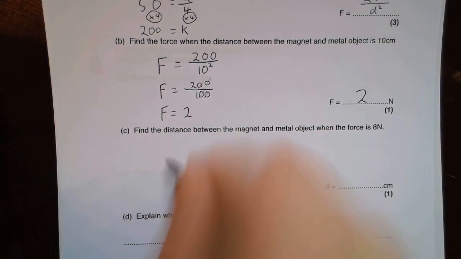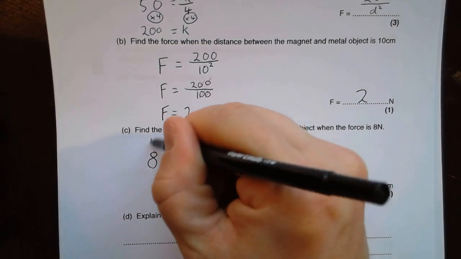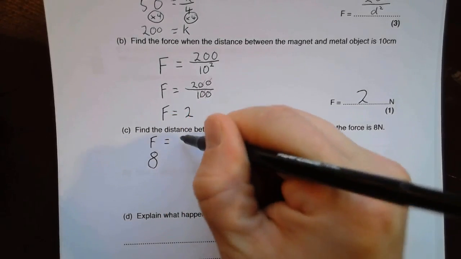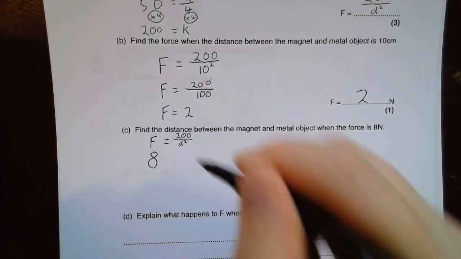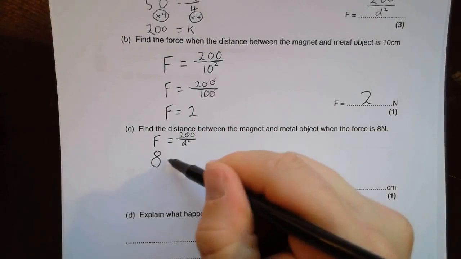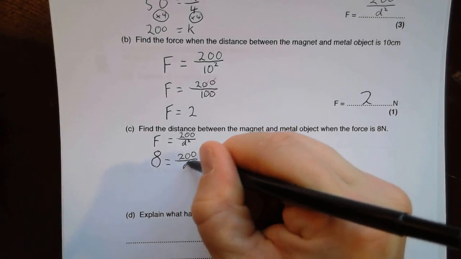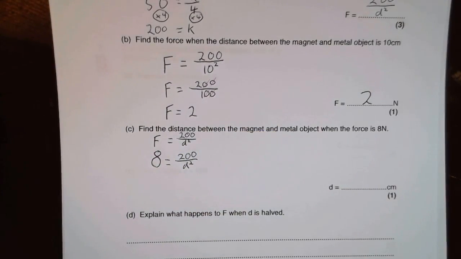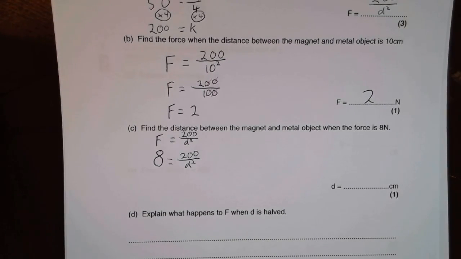So now I've been given the force of 8, so I'm just substituting into my formula now. But I'm being given my 8 part, so 8 equals 200 over d squared. And I need to rearrange this to make d the subject.